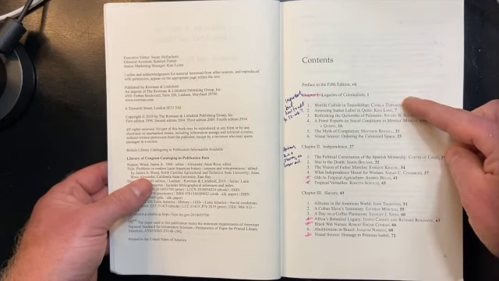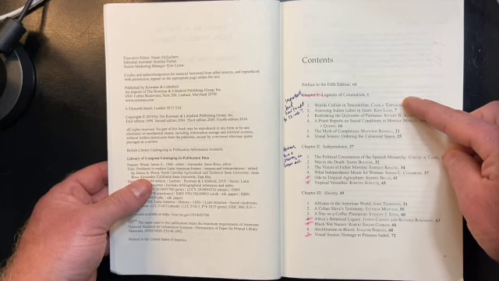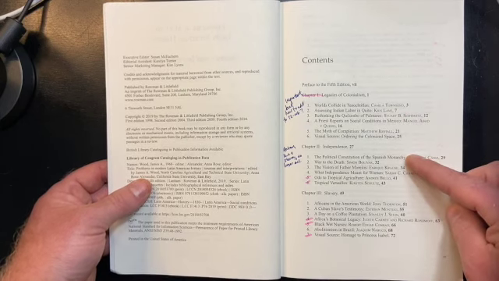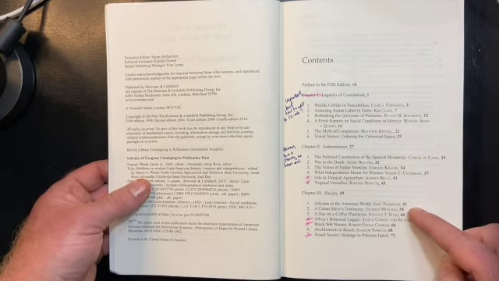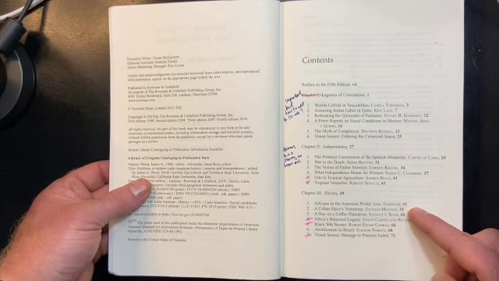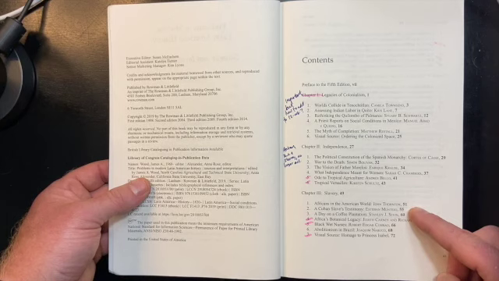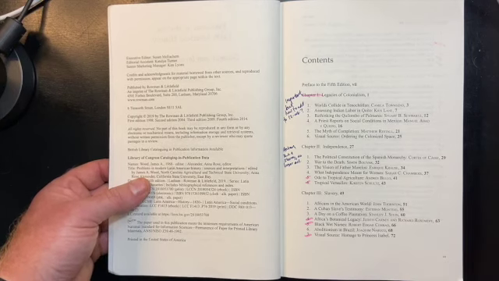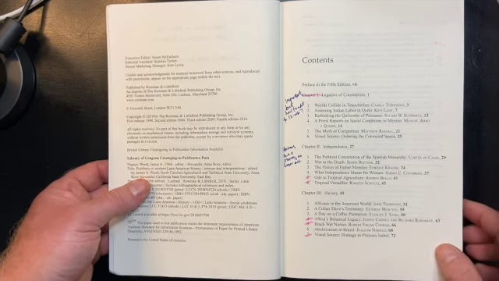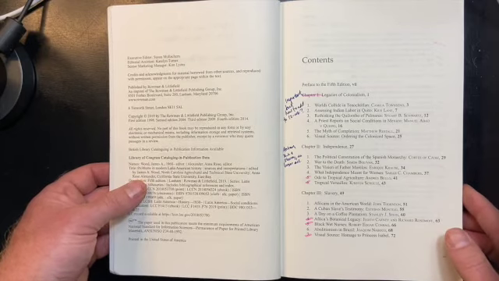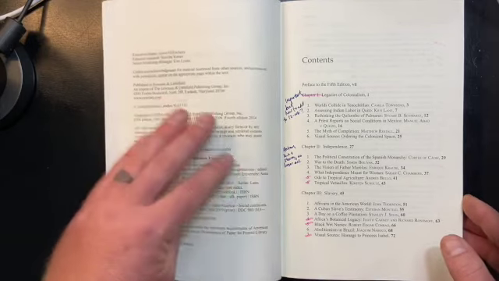Chapter 1, Legacies of Colonialism. So there's that question about the colonial era, or that part of the question, I should say. Chapter 2, Independence. Chapter 3, Slavery. Slavery was one of those colonial era institutions. And so that's how I know I'll approach thinking about that chapter. So again, I have a general idea what these chapters are about.